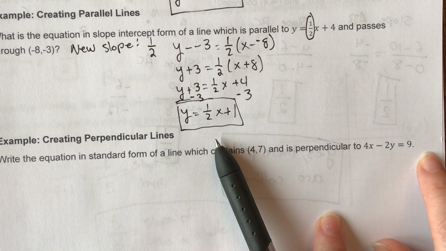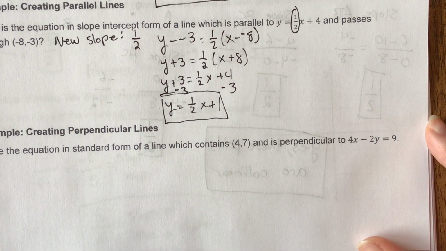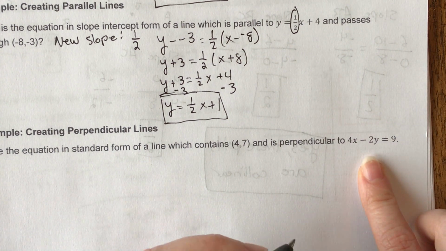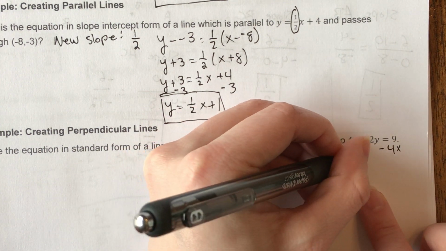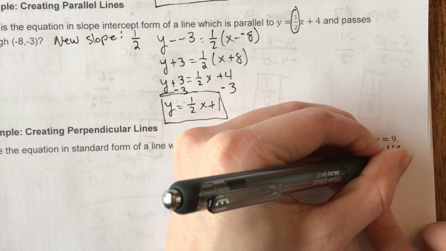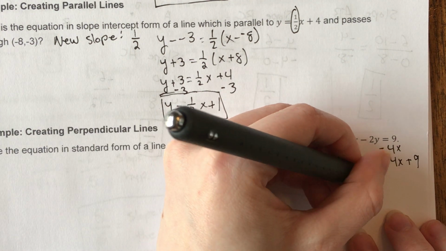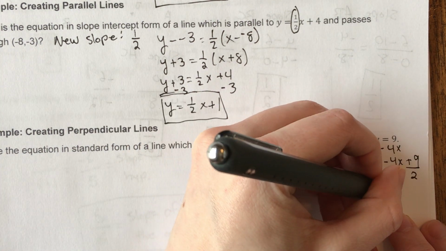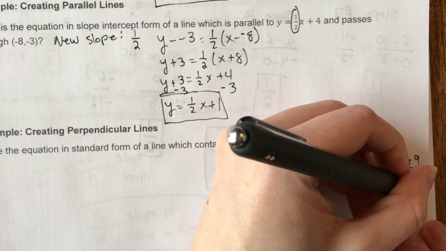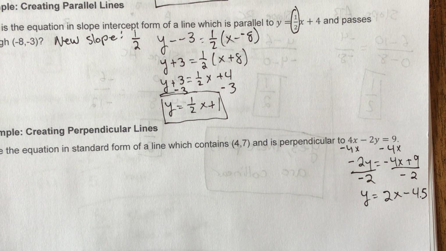So let's change this equation into slope-intercept form so we can see what the slope is. So we want to turn it into y equals mx plus b. So we'll subtract 4x from both sides, and we get -2y equals -4x plus 9. And then we want to divide both sides by -2 so we can get y on its own. And we get y equals positive 2x minus 4.5. We don't really need that y-intercept, we just need to know the slope. And the slope of this line is 2.